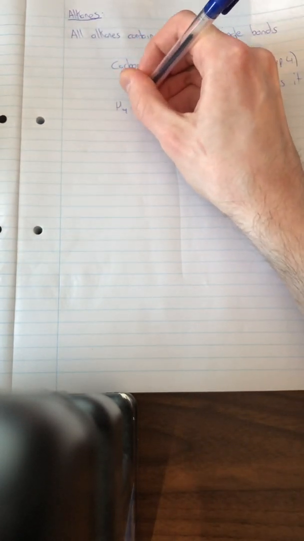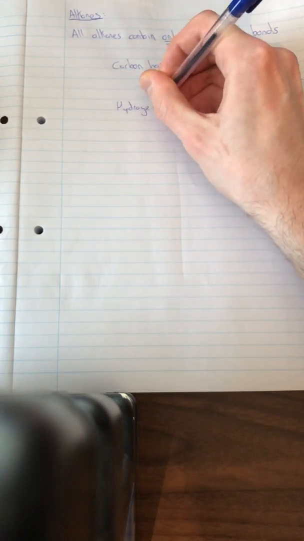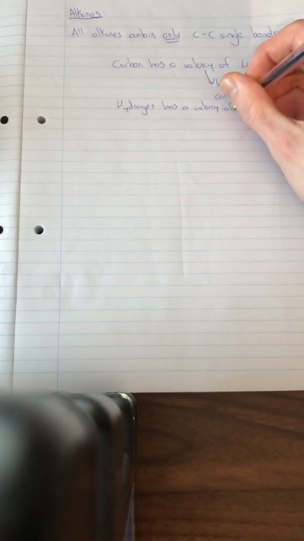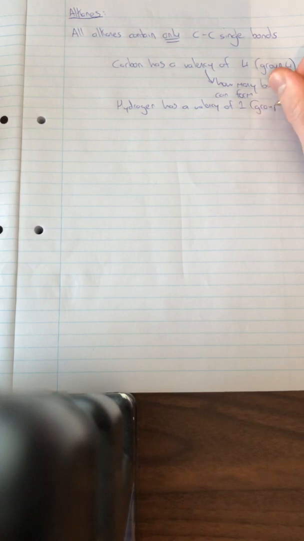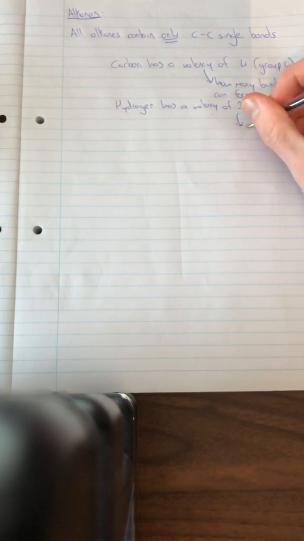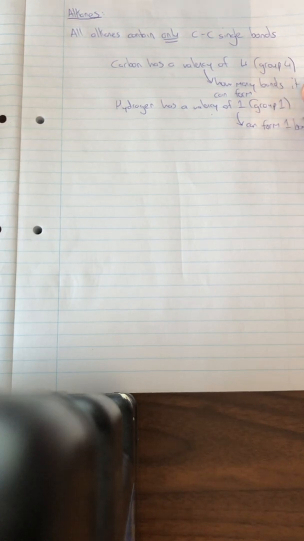Now the next one, hydrogen, has a valency of 1. Again, that's because hydrogen is in group 1. So what that means is, because it's got a valency of 1, hydrogens can form just 1 bond.